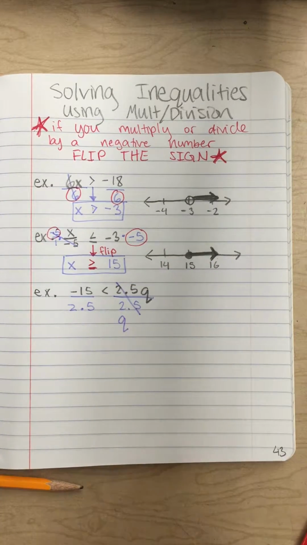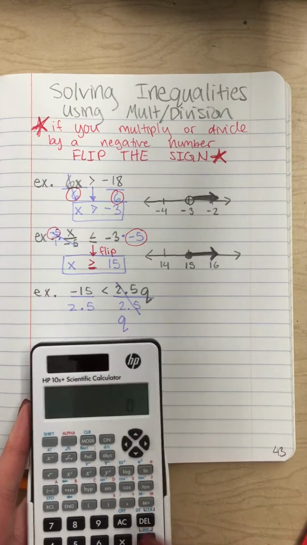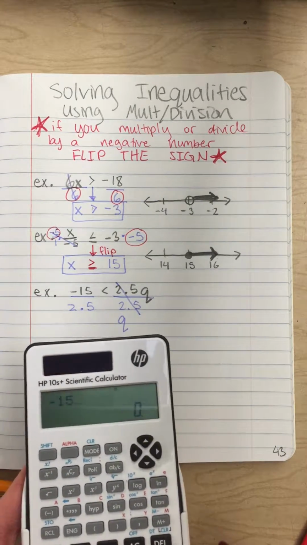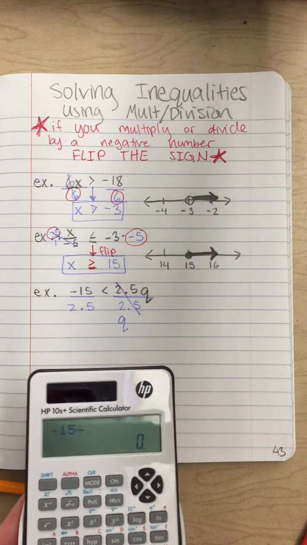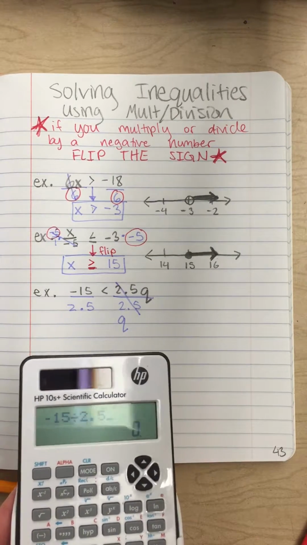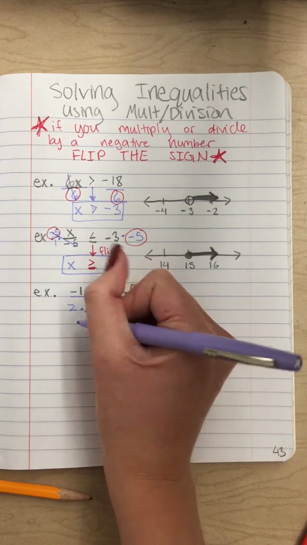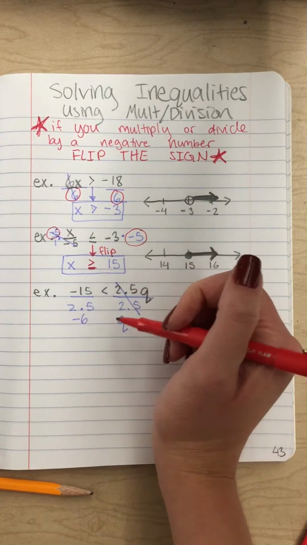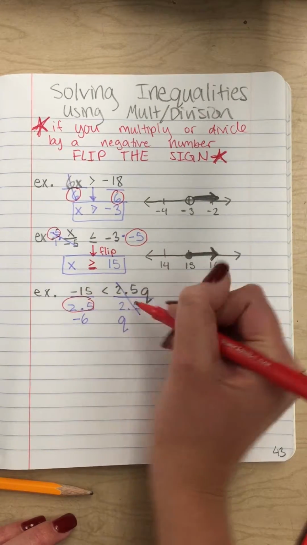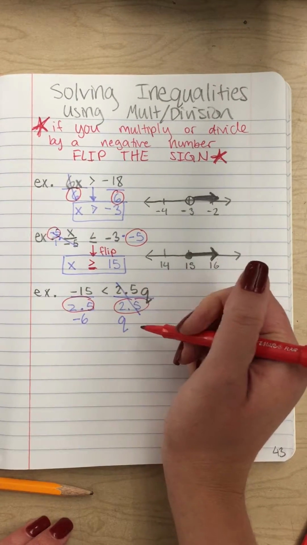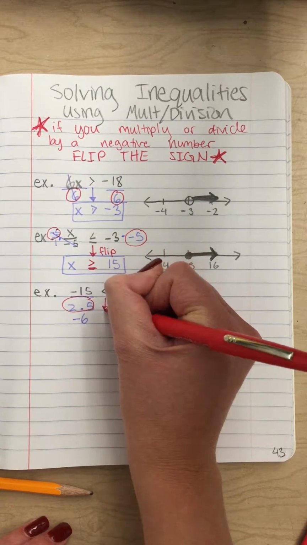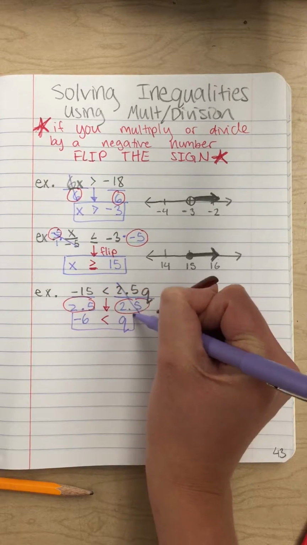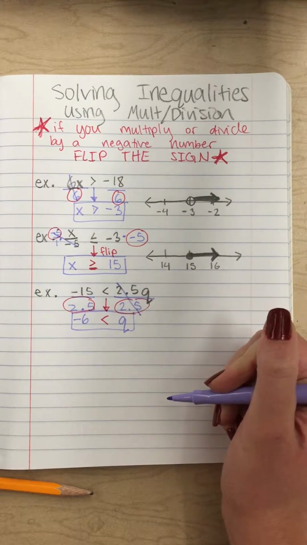Let's grab our calculator. Negative 15 divided by 2.5 is equal to negative 6. Great. So I have negative 6, and then I need to figure out which way my sign is going to go. Well, I divided by 2.5, which is positive, so my sign stays the same. So I just bring it down, stays exactly the same. Your final answer is negative 6 is less than q.